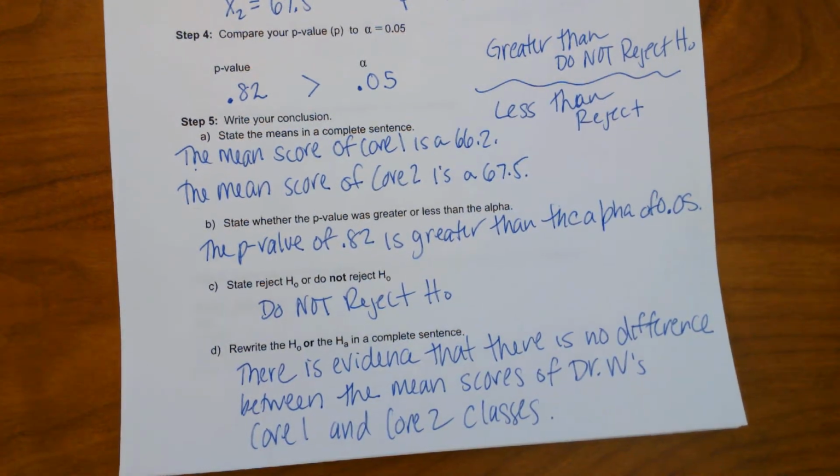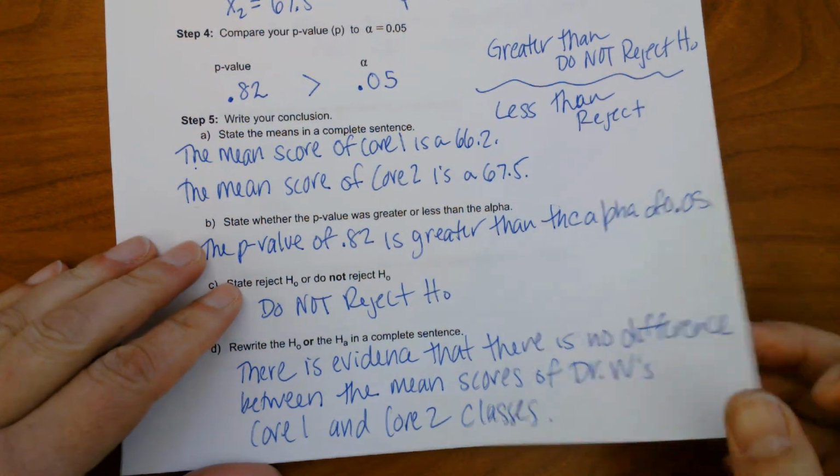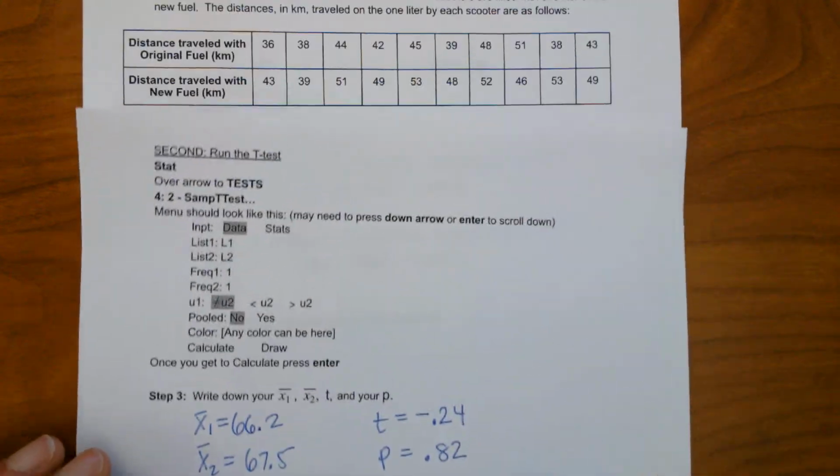Yay! Okay, so now that we carried out a whole entire test together, there is another example here.